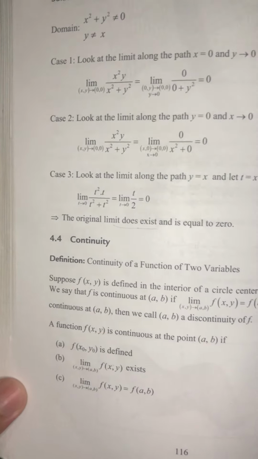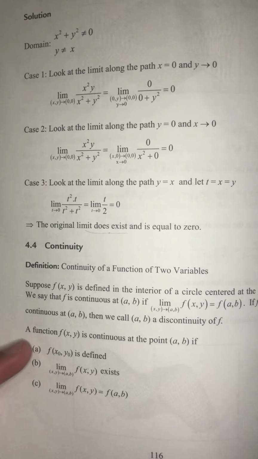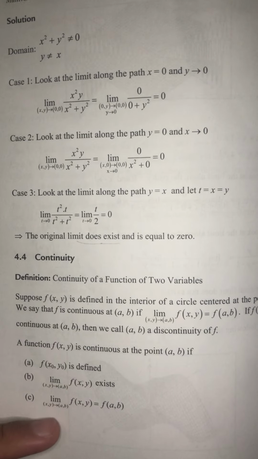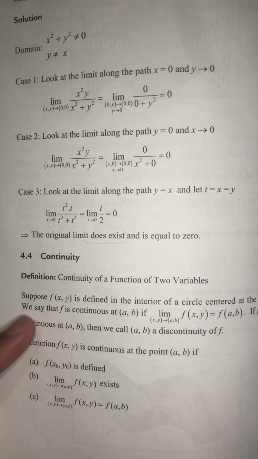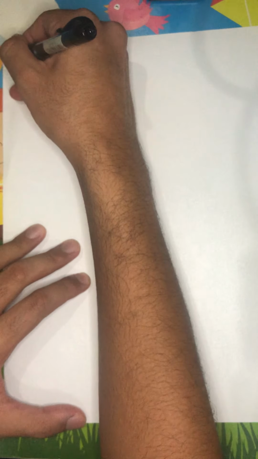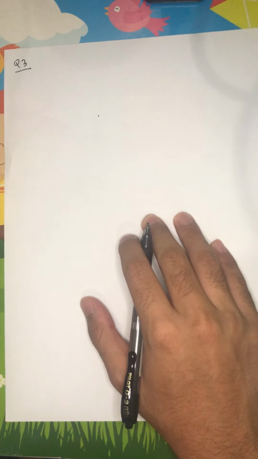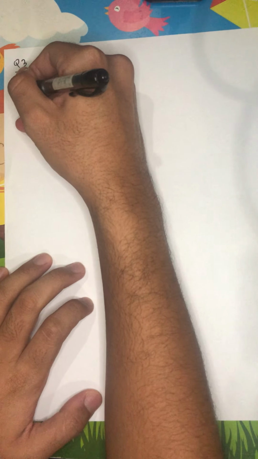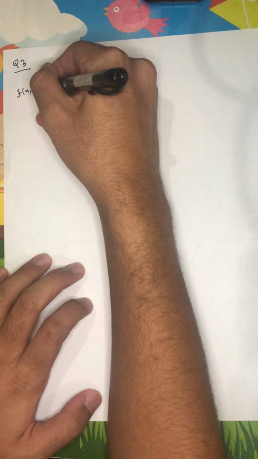Down here, you can see these are the 3 conditions that a function needs to meet in order to be continuous, right? So now let's prove. Okay, I'll just rewrite the function. It is multivariable as well.